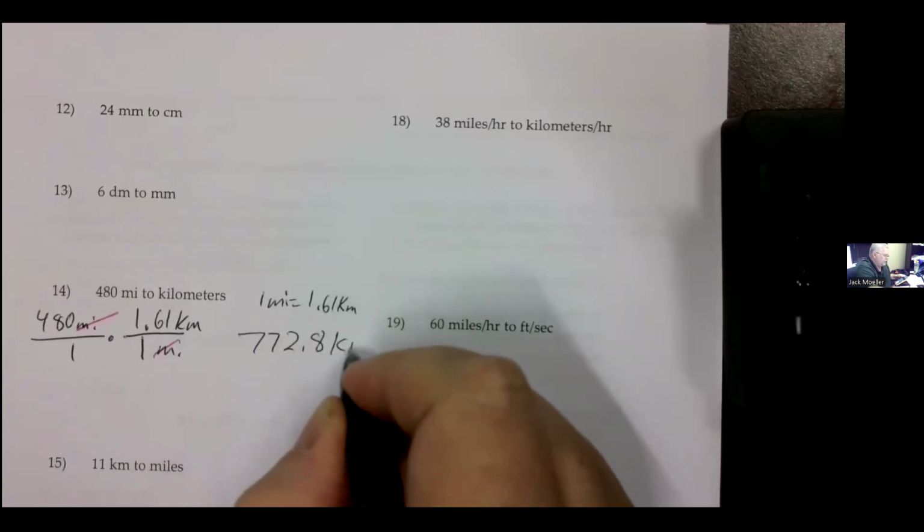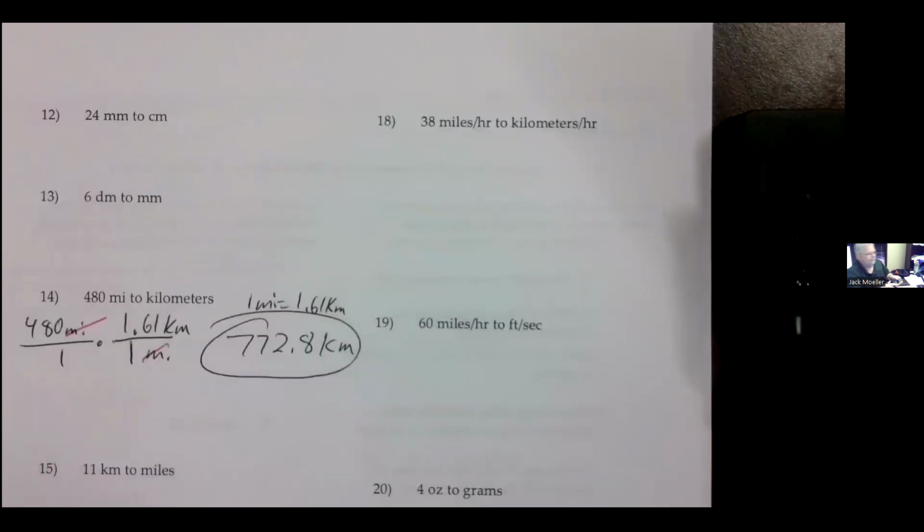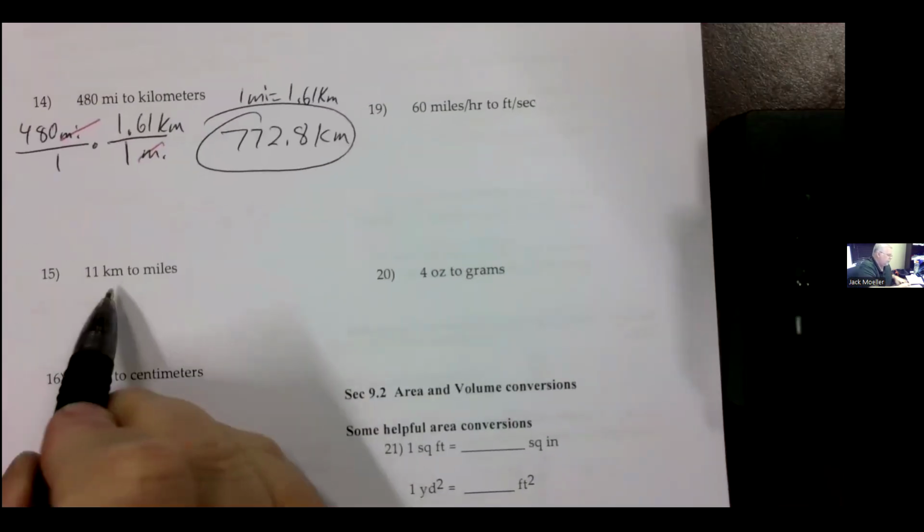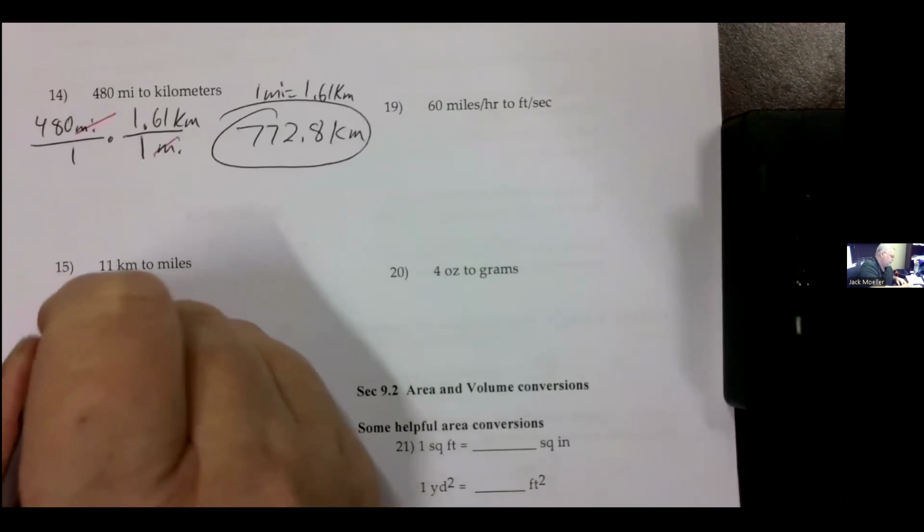772.8 kilometers. So really, the process is no different than English to English or metric to metric. It's just that we have a different conversion fraction. Now you do have to be careful, because here's kilometers to miles. So how do we do that?